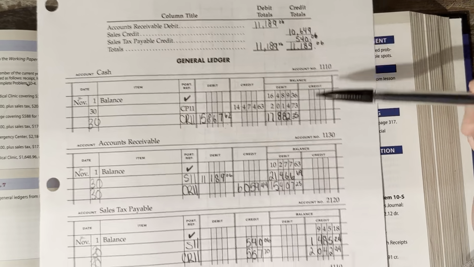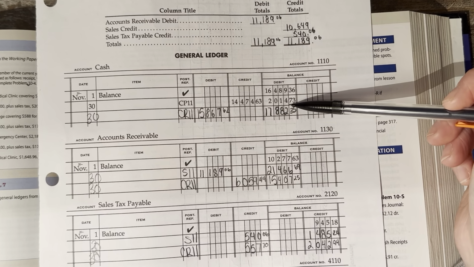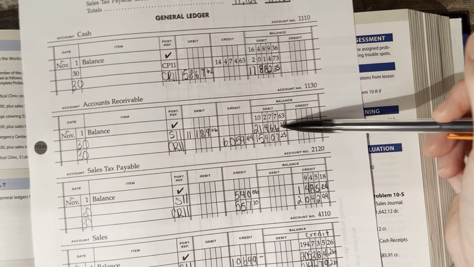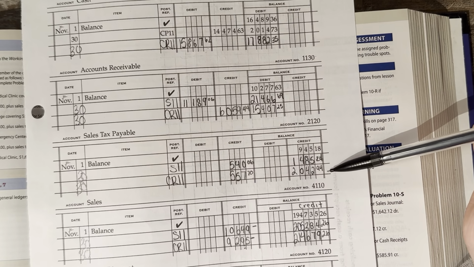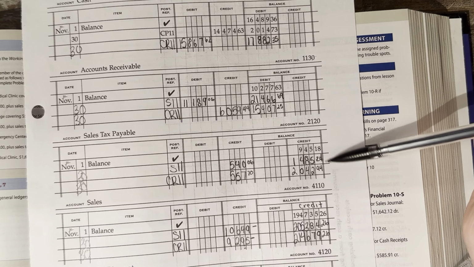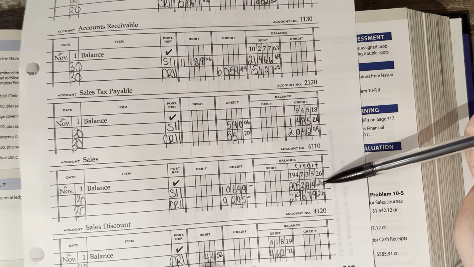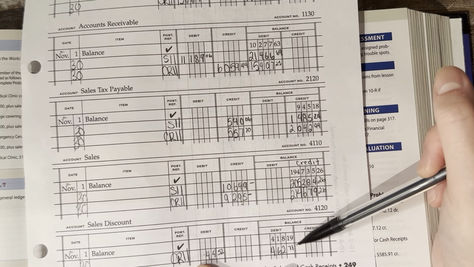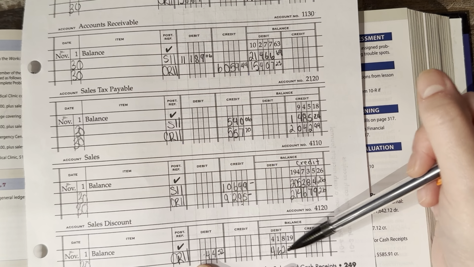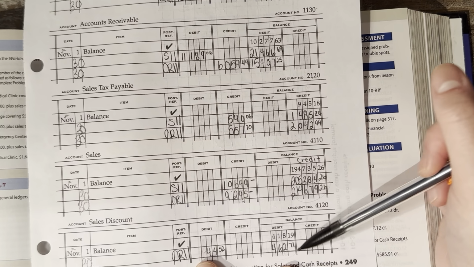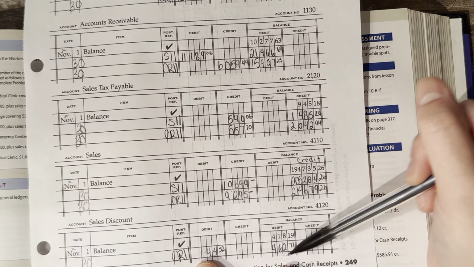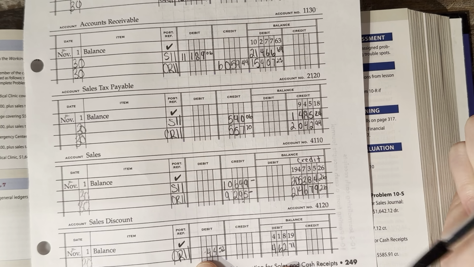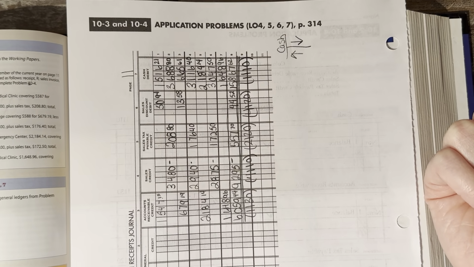That's a full posting. Here we can see we have $17,000 in cash. We have $15,000 left in accounts receivables. We owe $2,042 to sales tax payable. We've made this much in sales, and our sales discount account has been accumulated to $462.71. So by offering a discount, this is how much money we'd never earned because we offered that discount. Okay. Last part of the problem, prepare a schedule of accounts receivables.